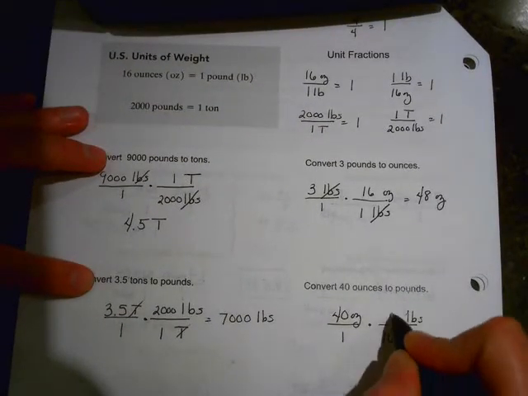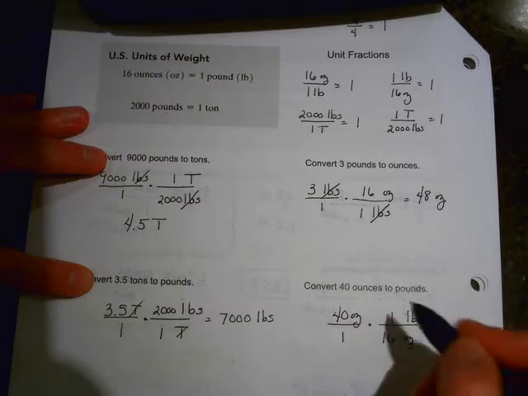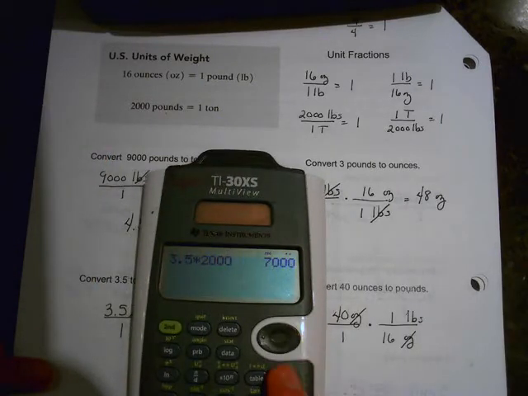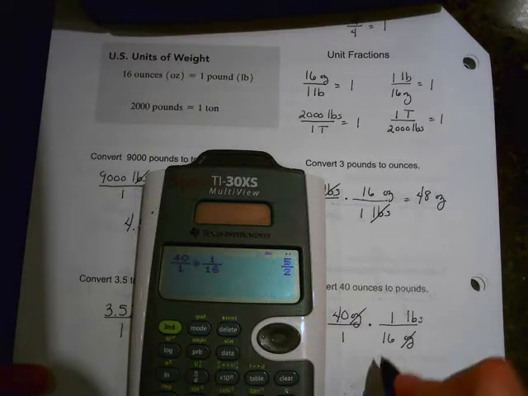So ounces cancel. Now I don't have 1s on the bottom everywhere, so now I'm going to use my calculator. So you've got 40 over 1 times 1 over 16. So you could put 5 over 2 pounds if you don't like the fraction.